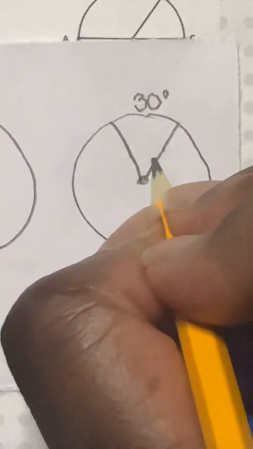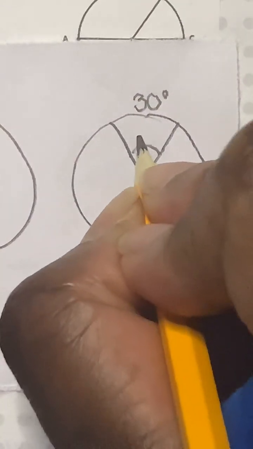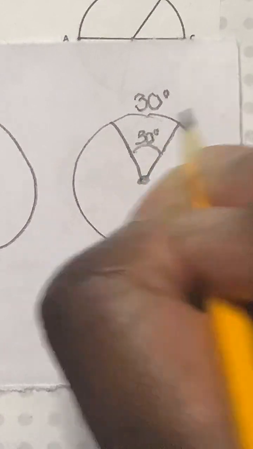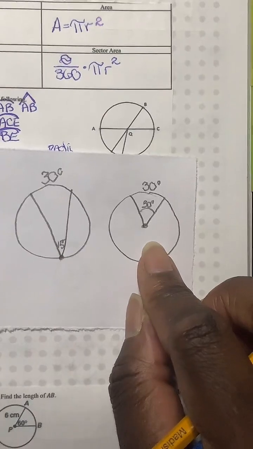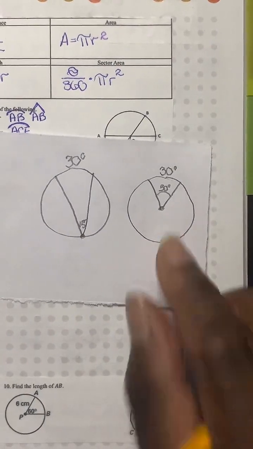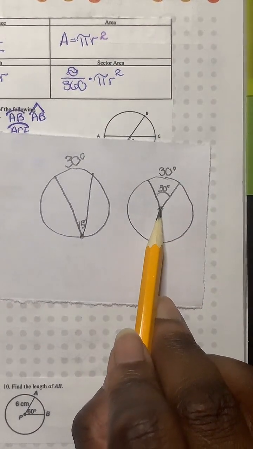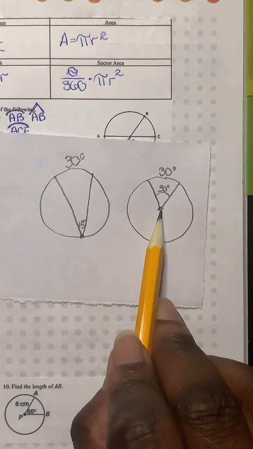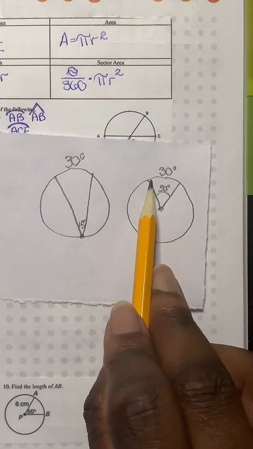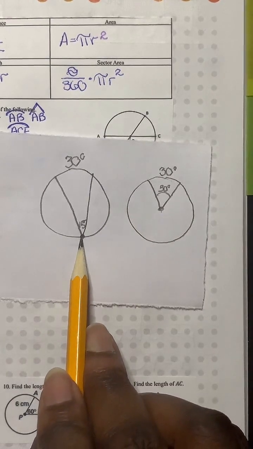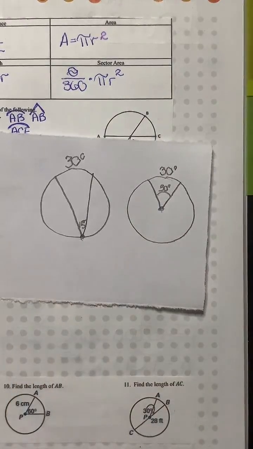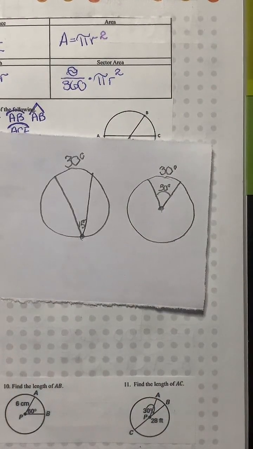Let's keep the 30-degree thing, so here this will be 30 degrees as well. Let me unzoom so you can see the difference. The vertex is at the center of the circle, that's 30 degrees. When the vertex is on the back end of the circle, that's when you're going to take half and double. Make sense?